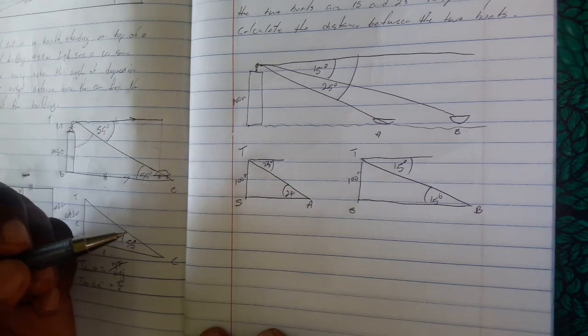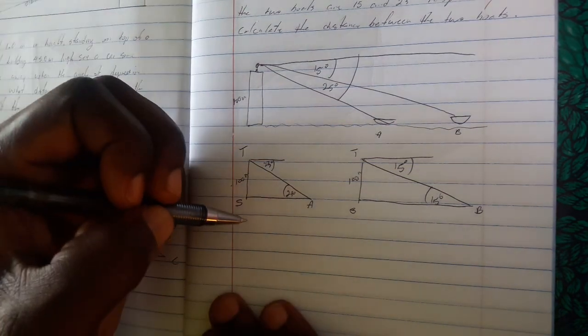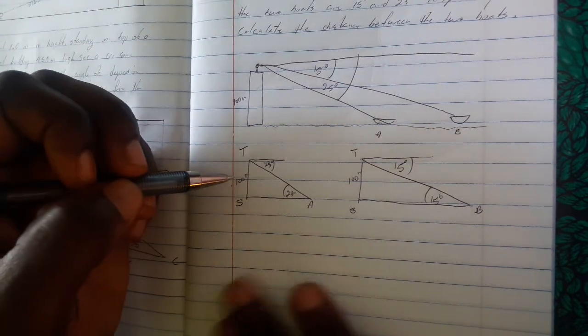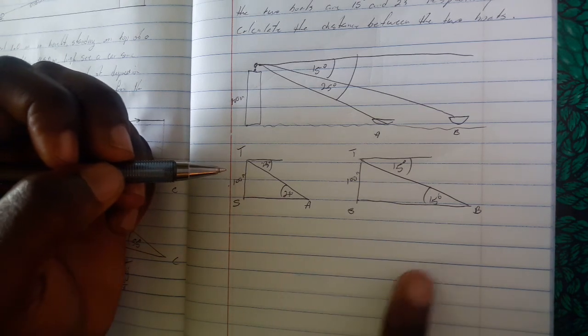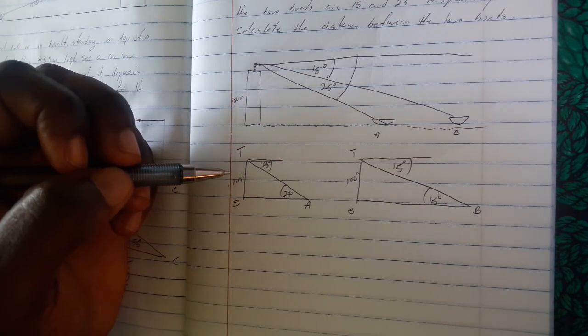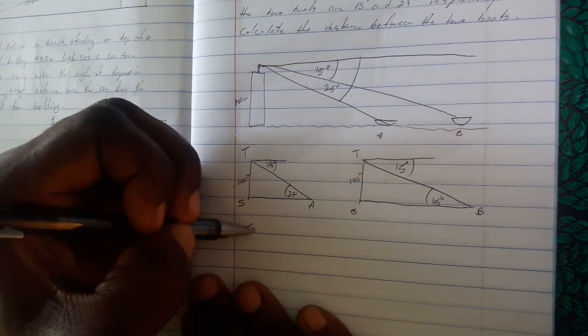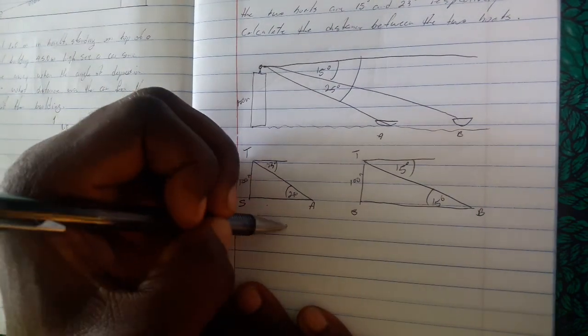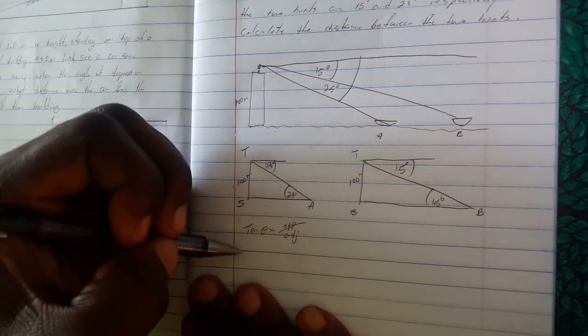And what do we use here? We're given the opposite. I'm going to solve this one. You're going to solve the other, and then you subtract the shorter side from the longer side. So this is the opposite, this is the adjacent. So tan has to be used. Tan theta is equal to opposite over adjacent.